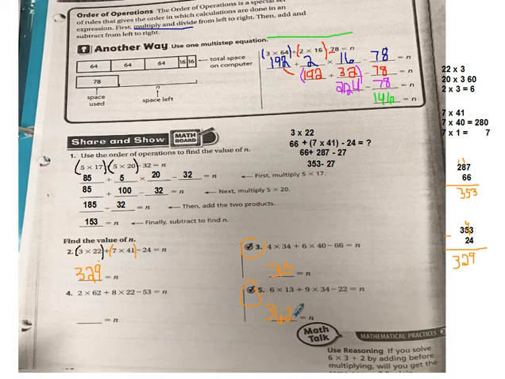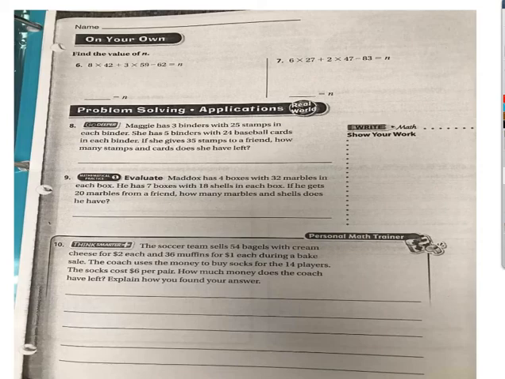I'm just doing this so you can double check your answer to see if you did the order right. Remember, you're doing multiplication first, and then you're adding or subtracting, okay? Alright, let's go on to the next page here. Find the value of n, so this is just more practice. So why don't you pick just one of these to do, just pick number 6 to do.